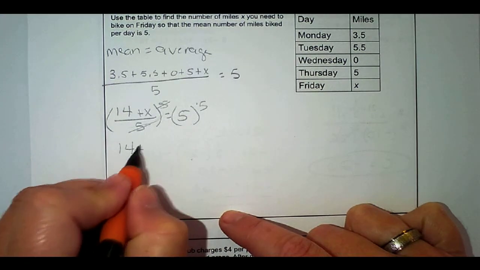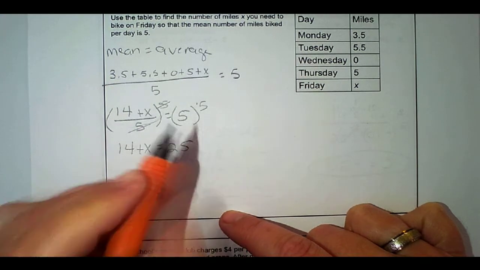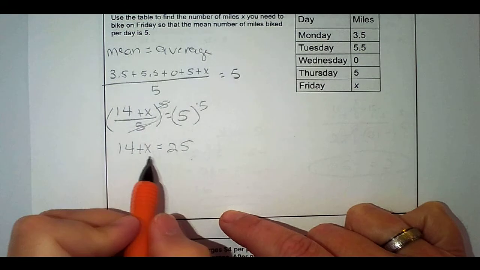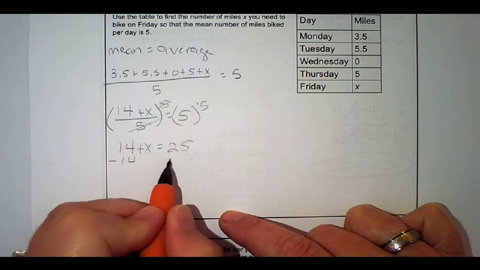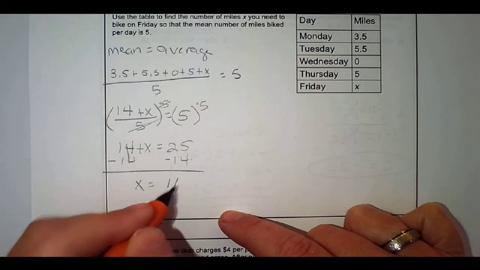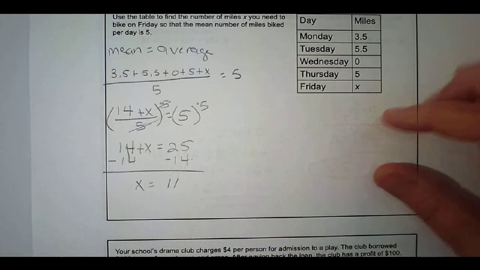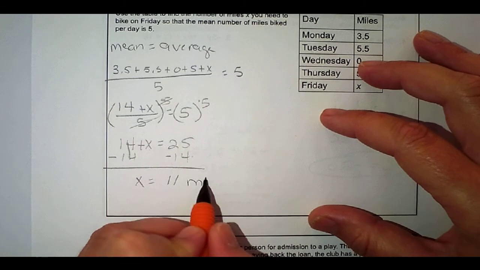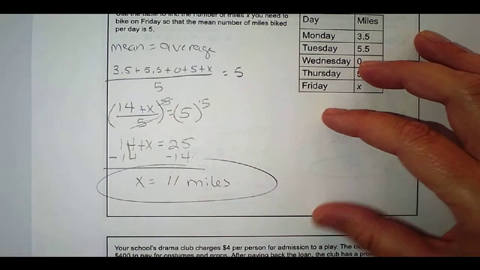Now I have 14 plus x equals 25. I need x all by itself, so subtract 14, and x equals 11. And this is a word problem. Word problems need words. So my label is miles.